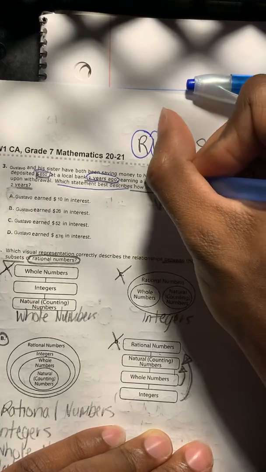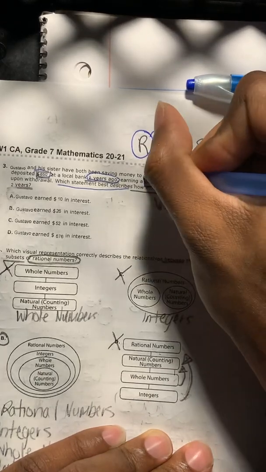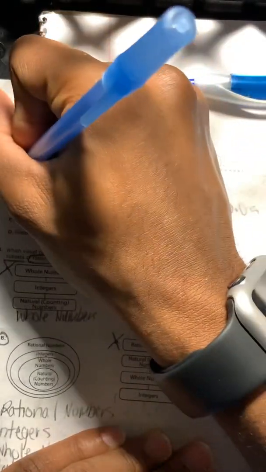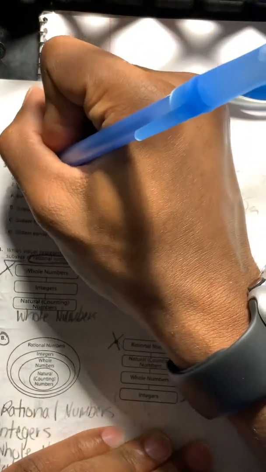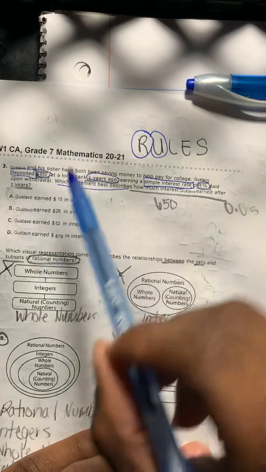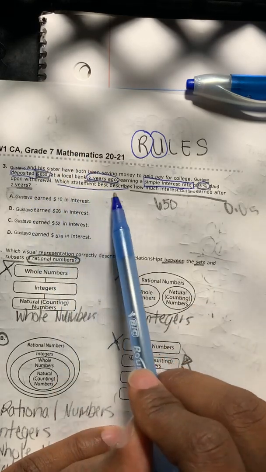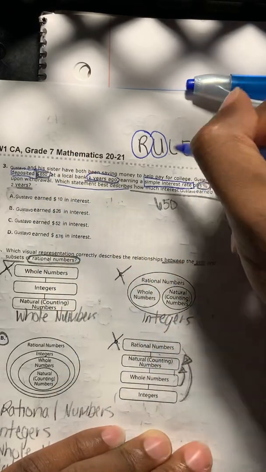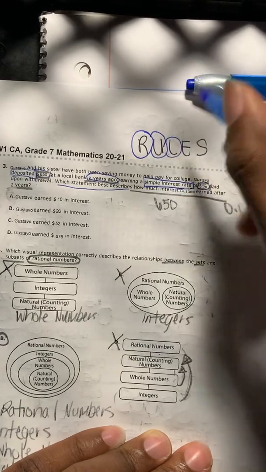Simple interest. Okay, box that. He deposited. Deposited is key information, a keyword. Upon withdrawal. Okay, so local bank. All right, this is so much fun. Now we're going to get to our label. All right, so now we're labeling.